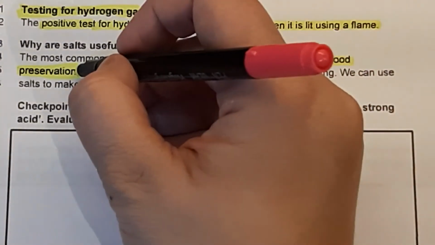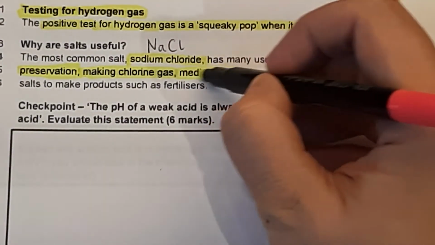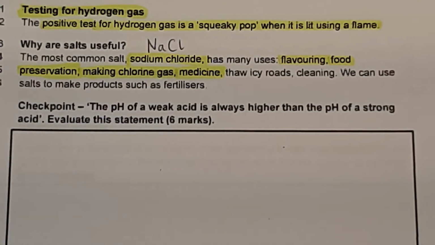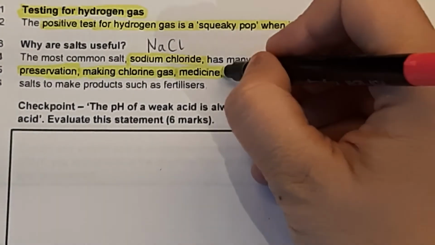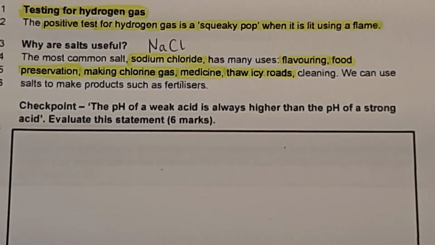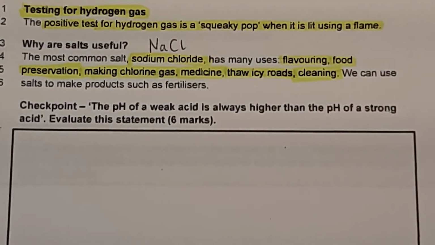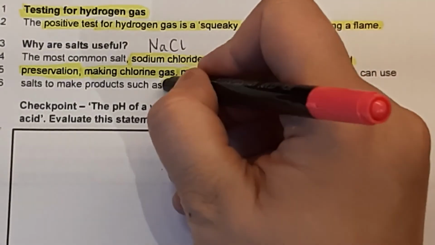We also use salt for making chlorine gas, very useful for swimming pools. We use salts in medicine, so if you get dehydrated or you have a nasty injury where you lose some blood, quite often before they even give you blood, they will give you a saline drip. And a saline drip is sodium chloride mixed into water, so it's a salt solution. We also use sodium chloride as salt to thaw the icy roads. So when they grit the roads, that's sodium chloride in the form of rock salt, which is a mixture of rock and sodium chloride. We also use it as part of our cleaning, so it's found in various cleaners. So we use salts as well to make products such as fertilizers.